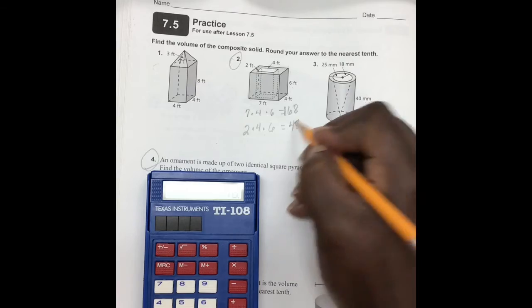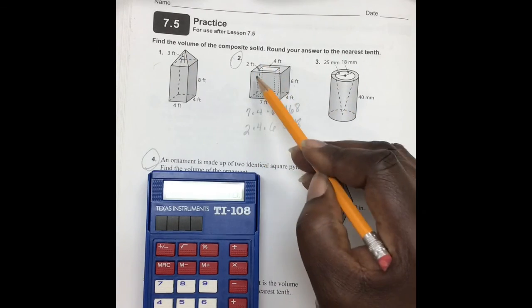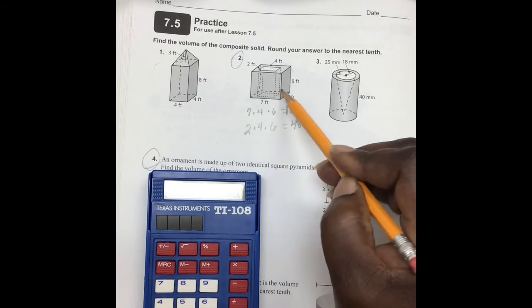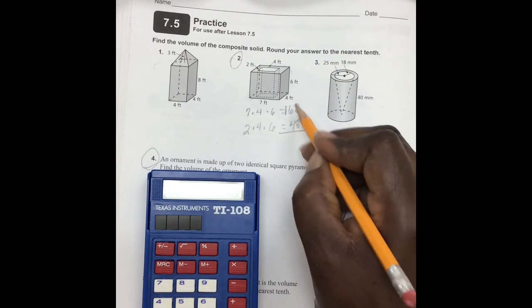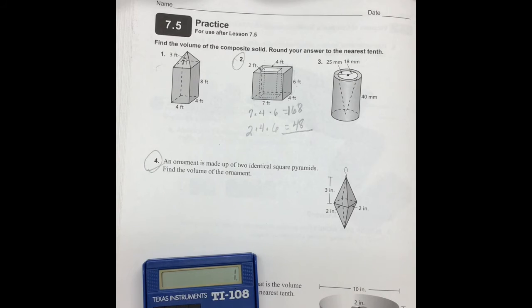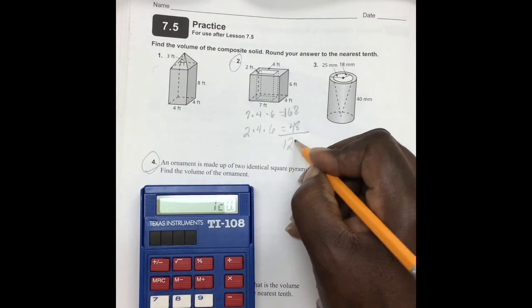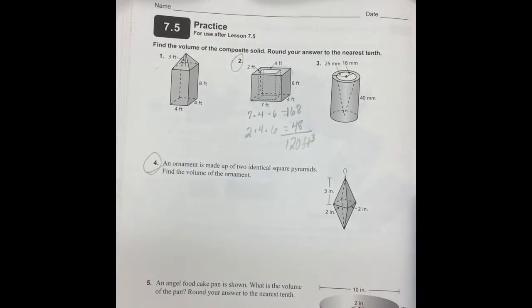So now if we want to find out the volume of the solid part, which is the gray shaded part, then we would subtract the 48 from the 168 minus the 48, and we discover that is 120 feet cube. Okay? All right, so now let's move on to number 4.